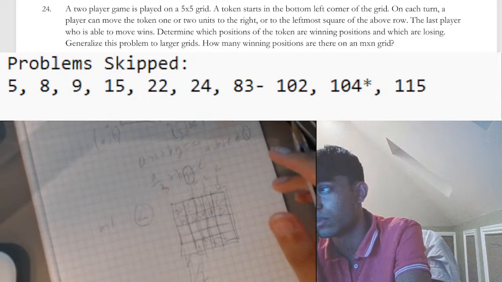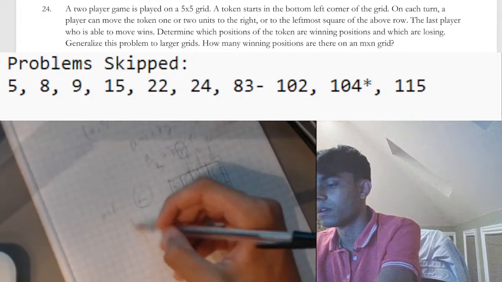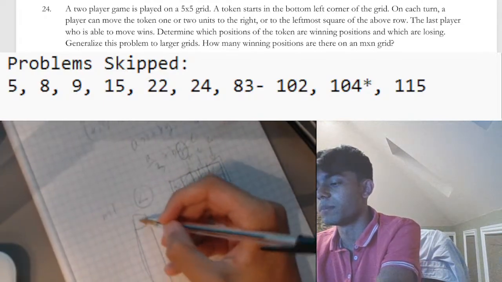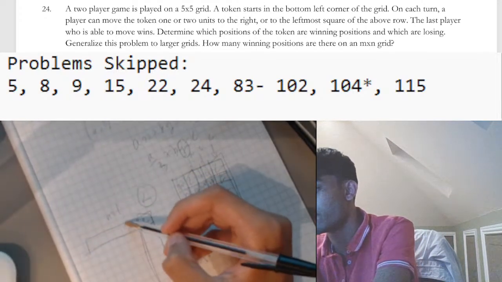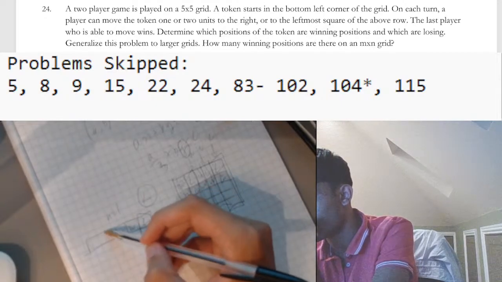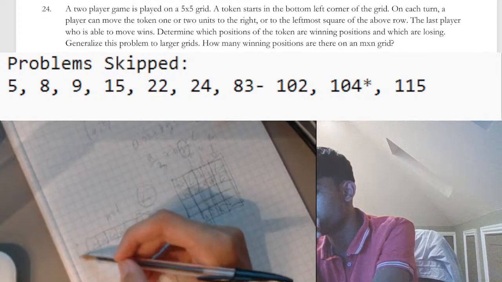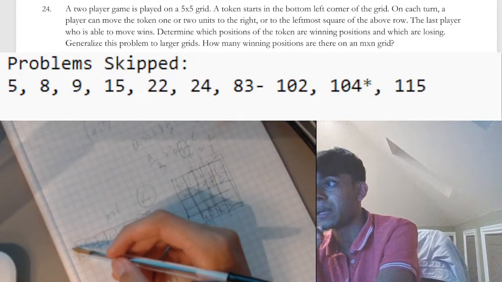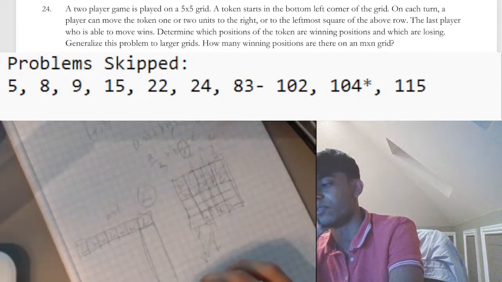And then for the general case, you have the same pattern. So you start with the top, with this one being losing, and then you have winning, winning, losing, winning, winning, losing, until you get to the last one. But if the last one is winning, you get the same pattern repeating as you go down.